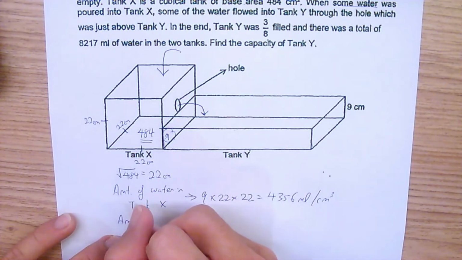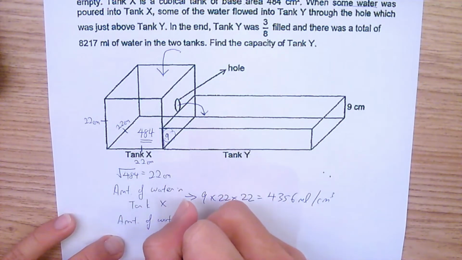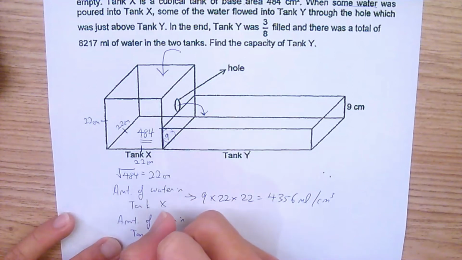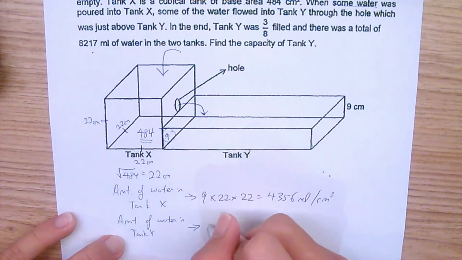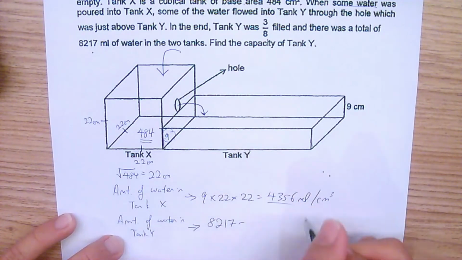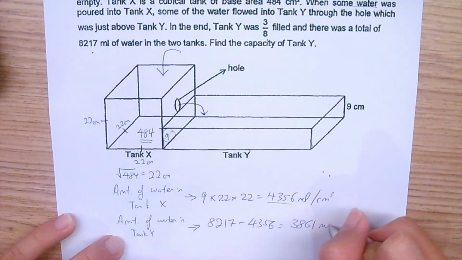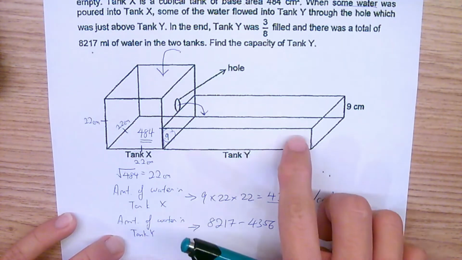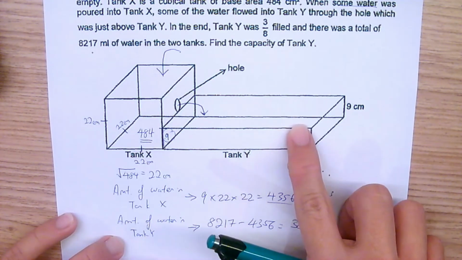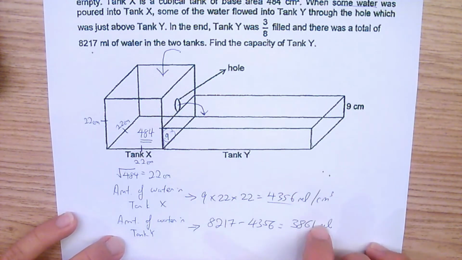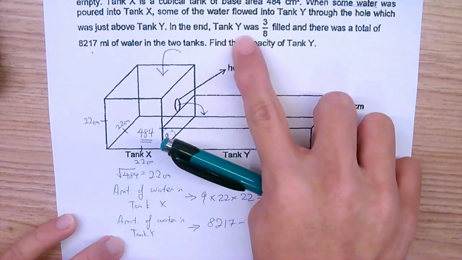Now, I'm going to do the next portion, which is amount of water in tank Y. So amount of water in tank Y would be 8217 minus 4356. So I'm going to throw that inside my calculator, and I'm going to get 3861 ml of water. Which means that in tank Y is 3861 ml of water. This is great because this 3861 ml of water is 3/8 of the tank.